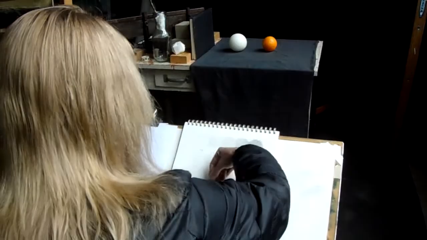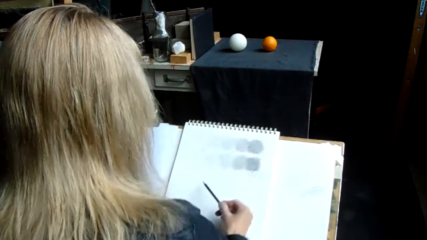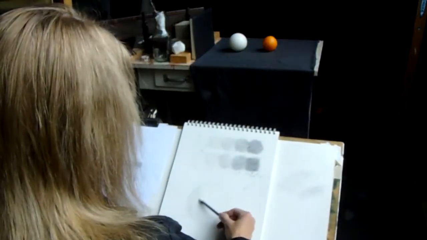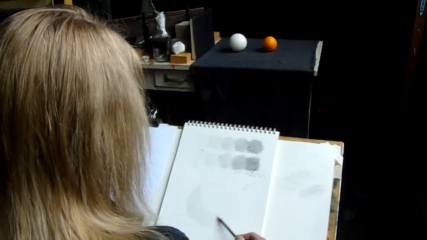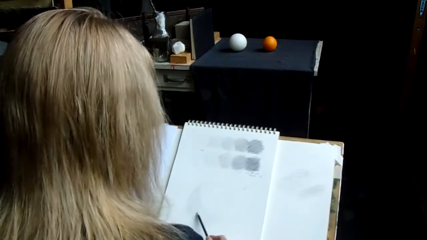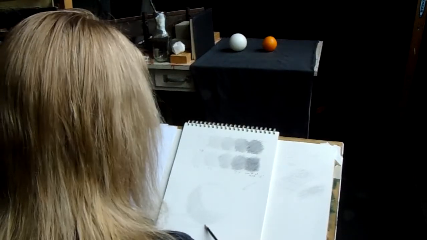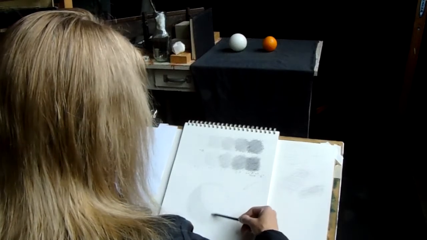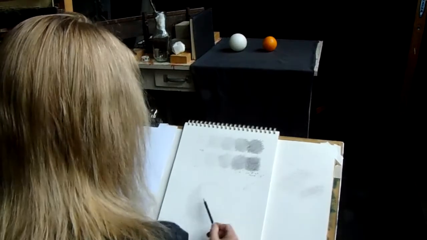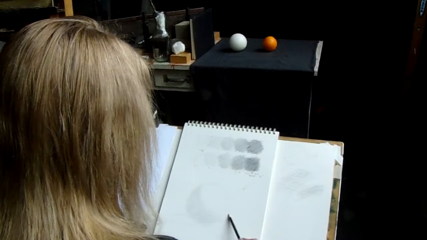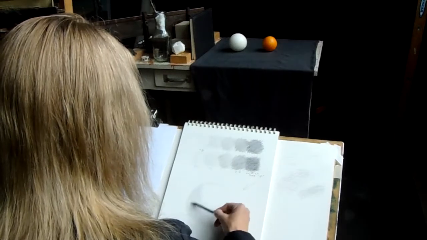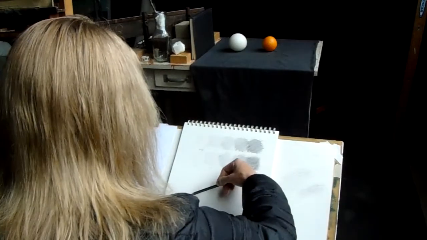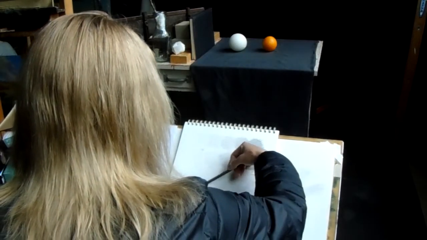And I want you to go over the line where you've identified where the shadow edge is. Don't go right up to that edge, but cross over. And I'm going to do this rather quickly, but I'd like you to spend some time on it and build up your values. So obviously this is going to have to slowly get darker and darker. I'm using crosshatch.